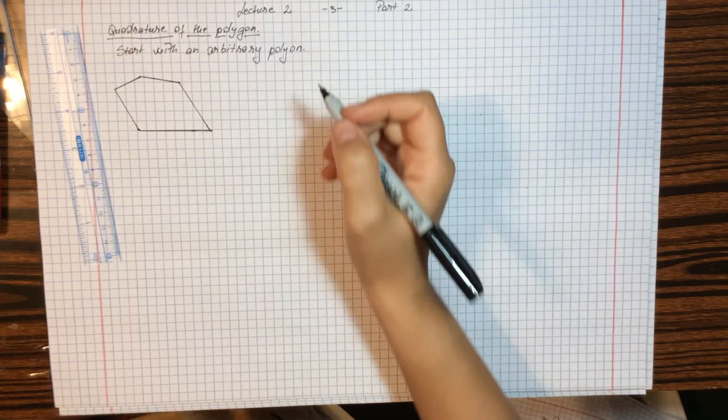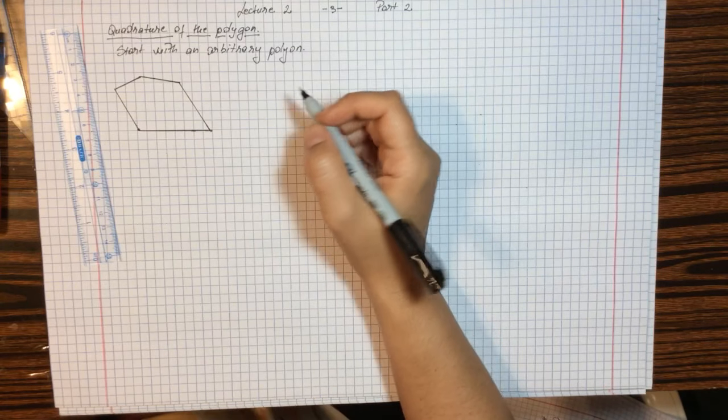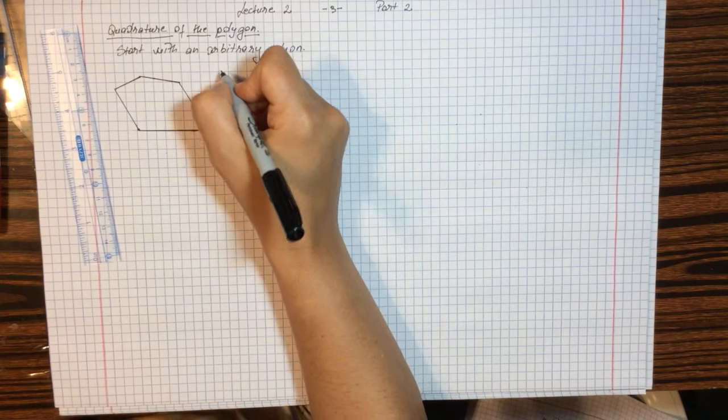Let me talk a little bit about the total area of this polygon.